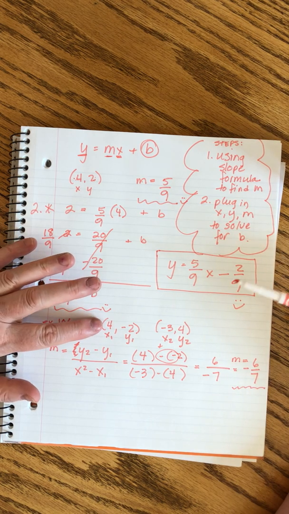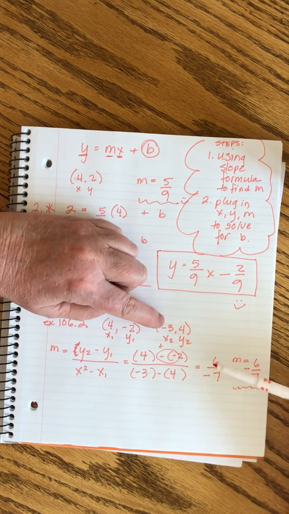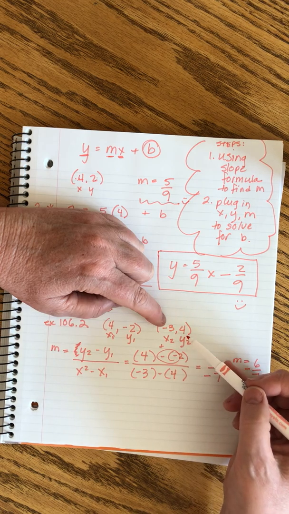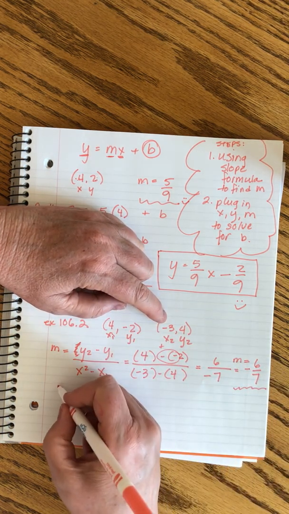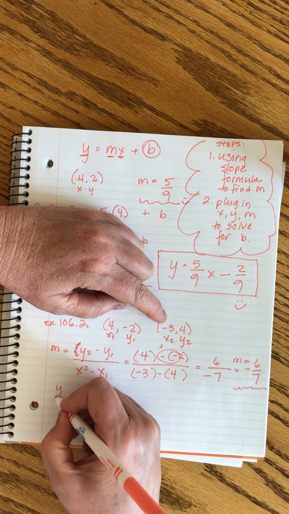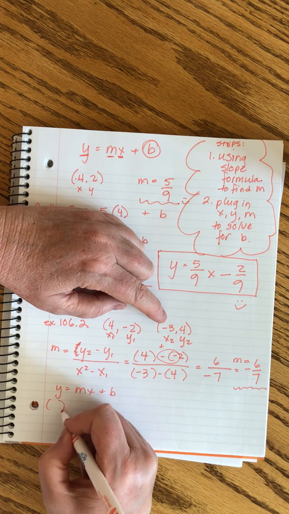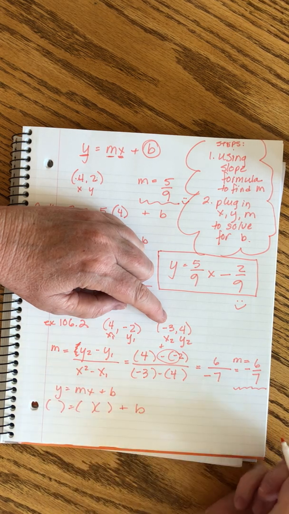to our points. And we remember we can use either these or these. It doesn't matter. Let's just use these this time instead of just using the first ones. The numbers are all pretty simple. There's one minus in each, so whatever. So now we're going with y equals mx plus b, bucket, bucket equals bucket, bucket, bucket, bucket plus b.